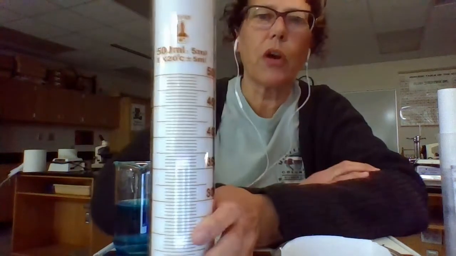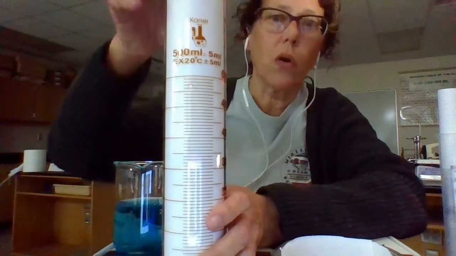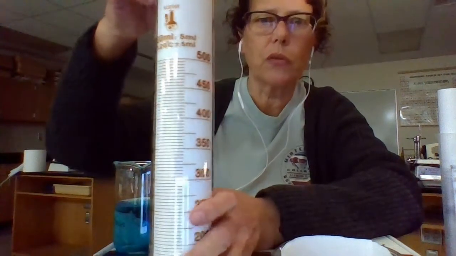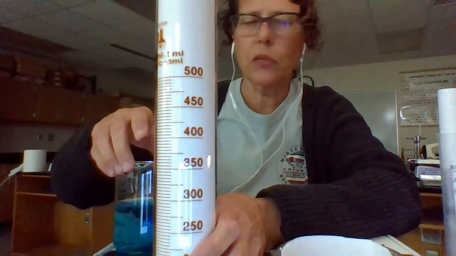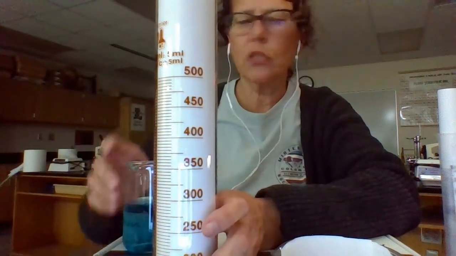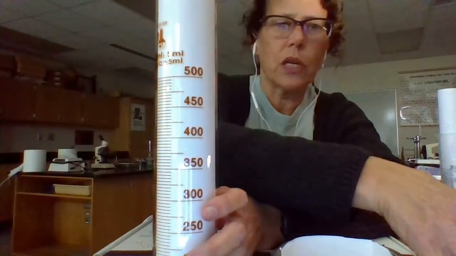You can also measure volume with things that you have at home. You probably have measuring cups that you use when you bake, so you can measure liquids that way as well. But in science, we use these tools. So I want to talk just for a minute about the graduated cylinder and the beaker.